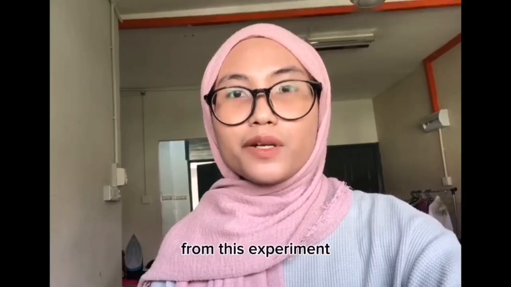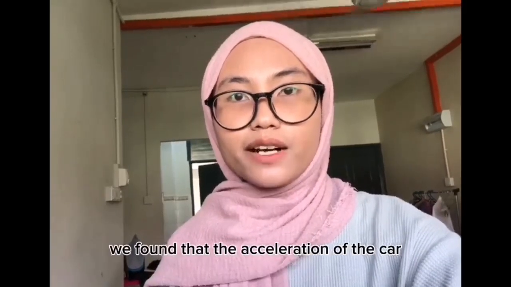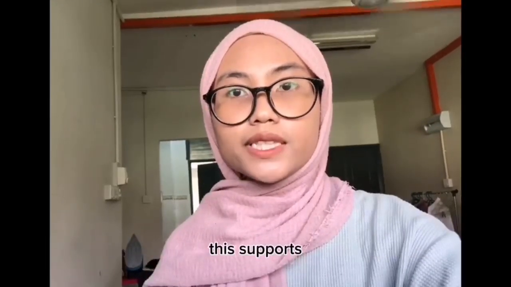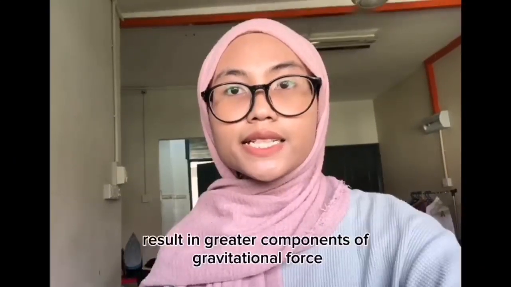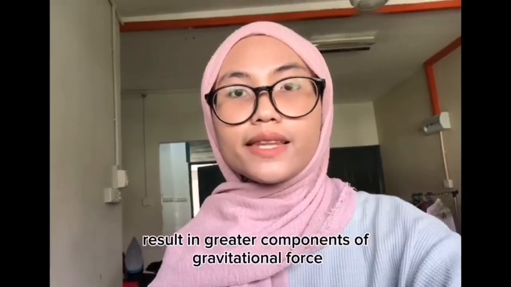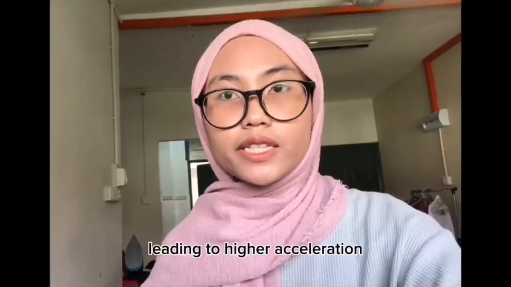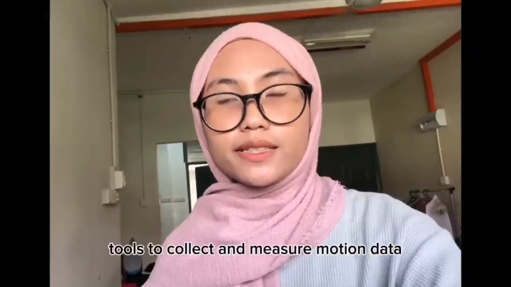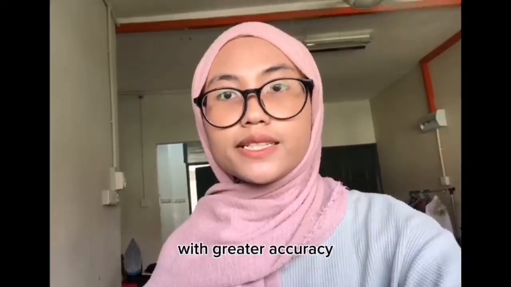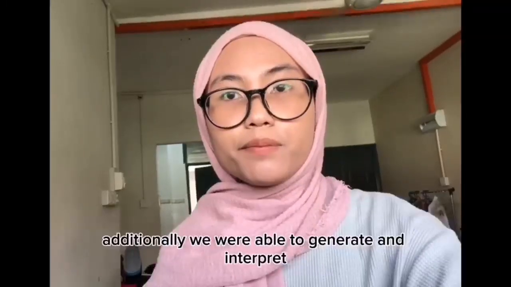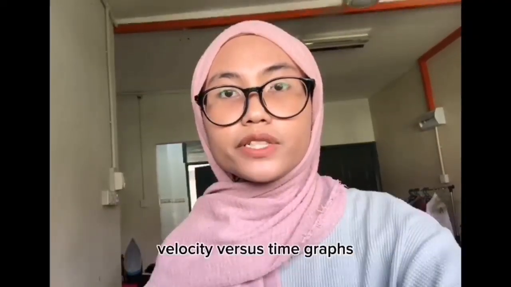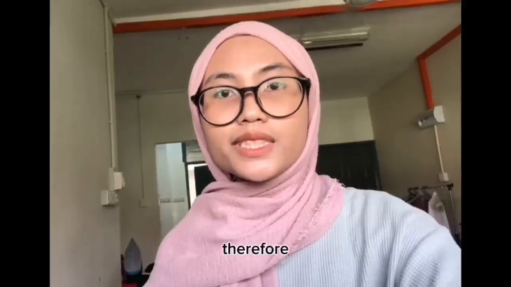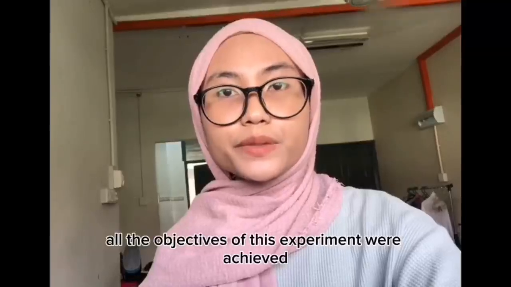Conclusion. From this experiment, we found that the acceleration of the car increases as we increase the angle of inclination of the smooth plane. This supports the concept that steeper slopes result in greater components of gravitational force acting along the plane, leading to higher acceleration. We successfully used video analysis tools to collect and measure motion data such as velocity and time with greater accuracy. Additionally, we were able to generate and interpret velocity versus time graphs to determine the car's acceleration at different angles. Therefore, all the objectives of this experiment were achieved.